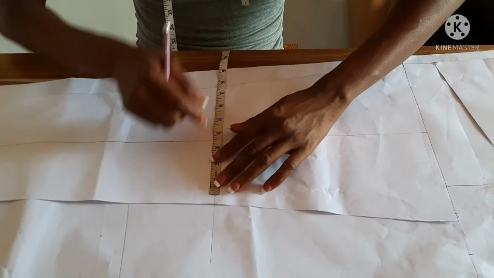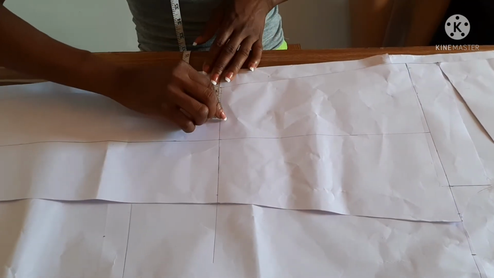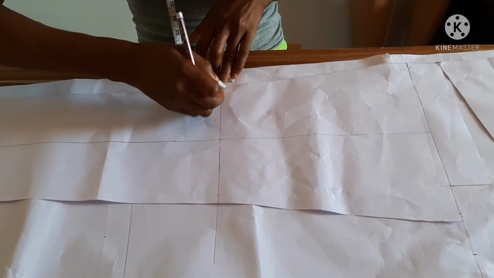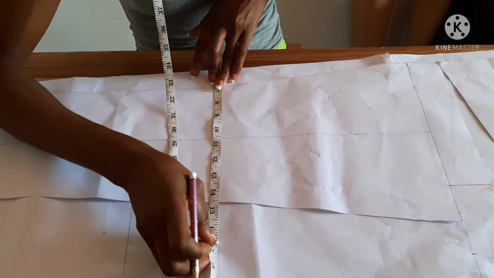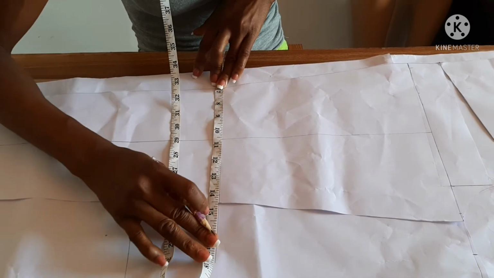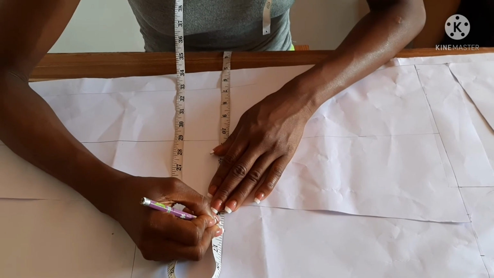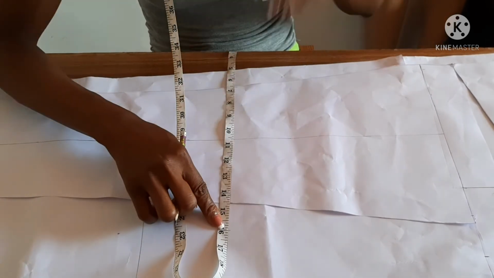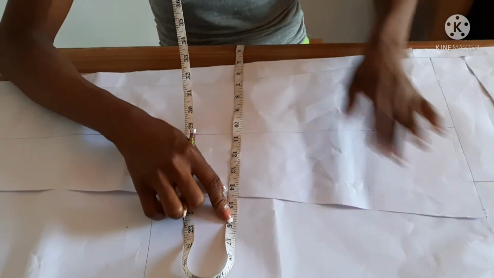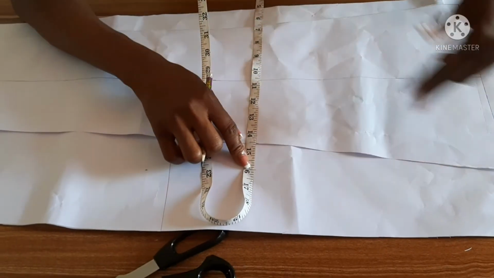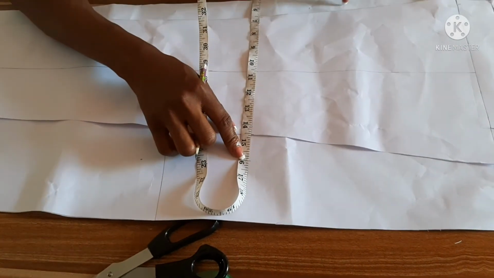Then I will flip it again, rotate my tape to the outer seam. Then mark my 16 inches here like so. Are you seeing it? You see what I did here? All your allowance, your markings is going towards the inseam, not the outer seam.